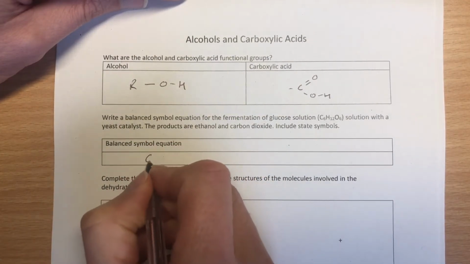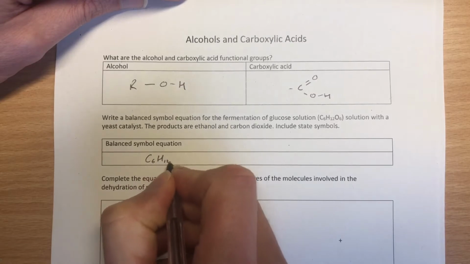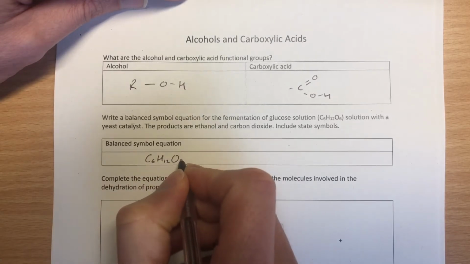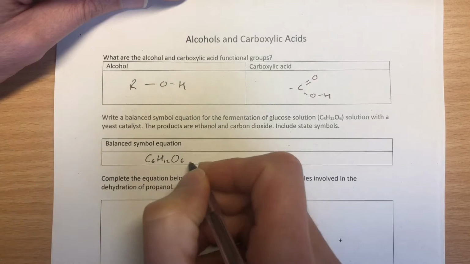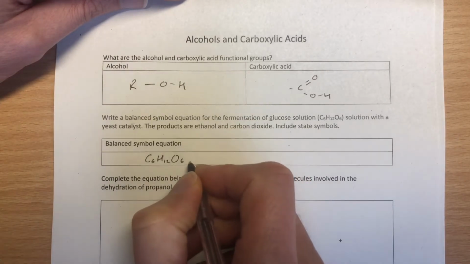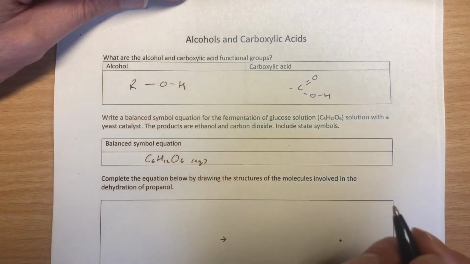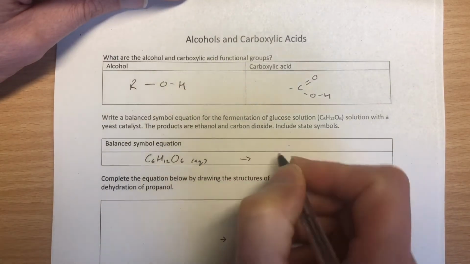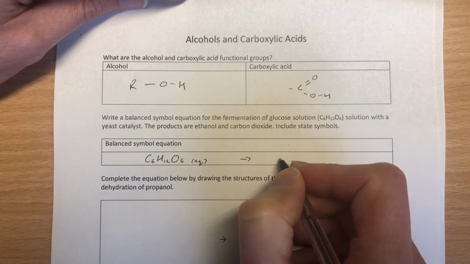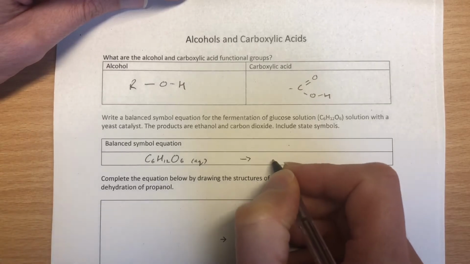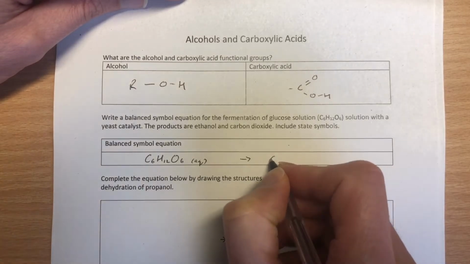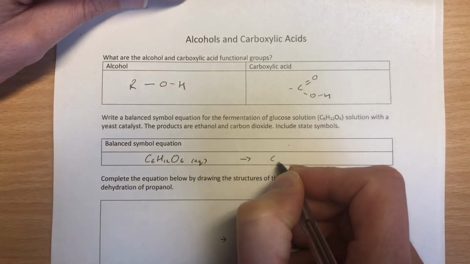So glucose is C6H12O6, glucose is sugar. And of course you get lots of glucose sugar in grapes, so you can ferment grape juice. So C6H12O6 solution, aqueous, if it's a solution. That's going to ferment and make ethanol, that particular type of alcohol. Now people in the real world call ethanol alcohol. But alcohol, of course, is a family of compounds. It's ethanol. It just happens to be one molecule, one member of that family.